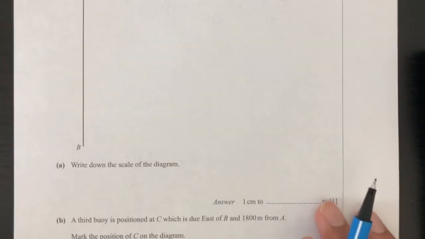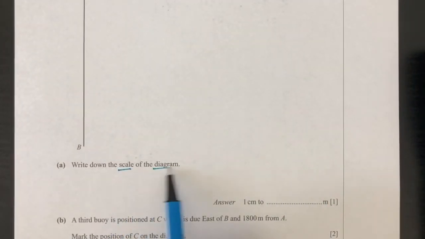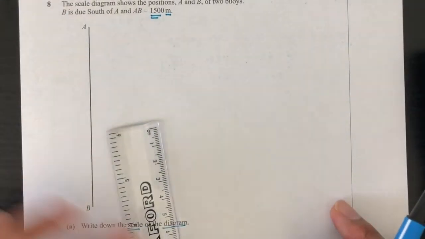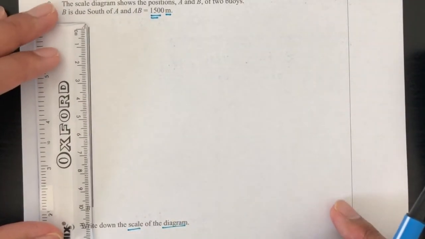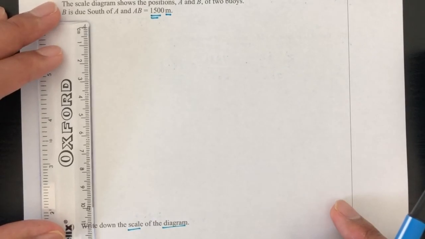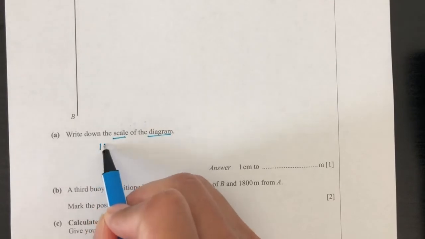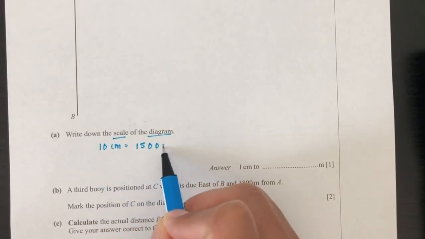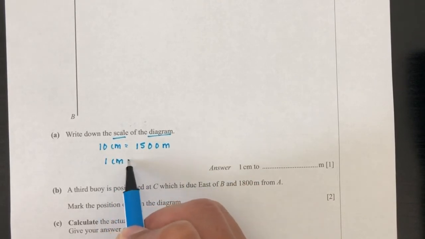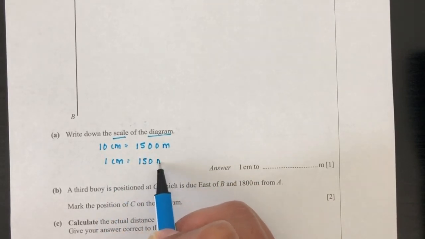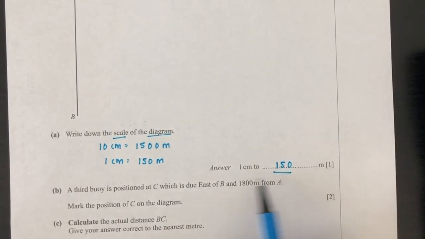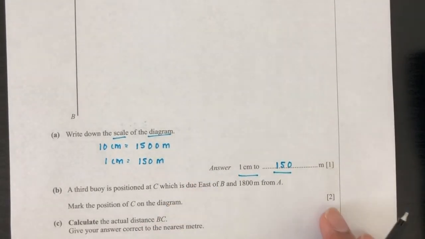So part 1, write down the scale of the diagram. So how do we do this? We have to measure the distance AB with your ruler. You will see that according to my drawing, AB is 10. So I will write 10 centimeters is equal to 1500 meters. So 1 centimeter will be 150 meters. So that will be 150 right here. This will be the scale of this diagram.